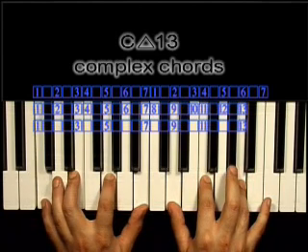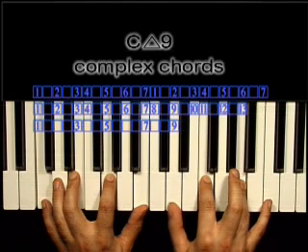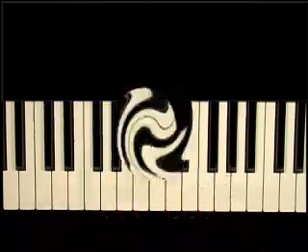You're still playing every other tone, except that the 2, 4, 6 have been extended into the second octave, which makes them a 9th, 11th, and 13th. That's it. It's as simple as this.